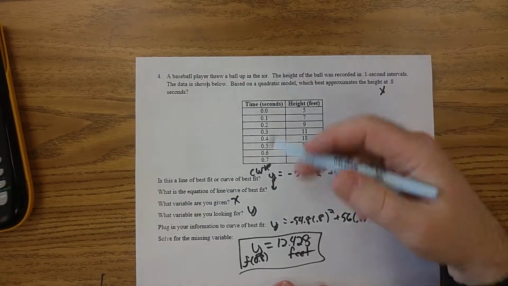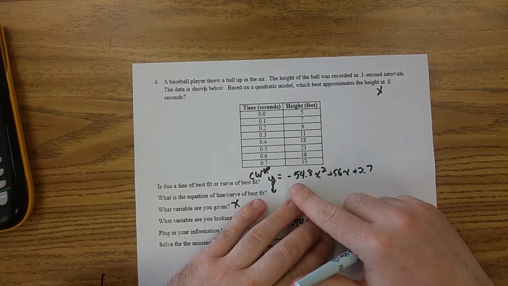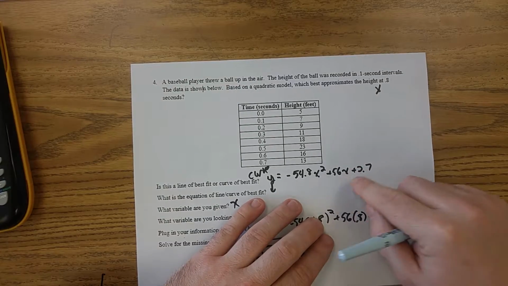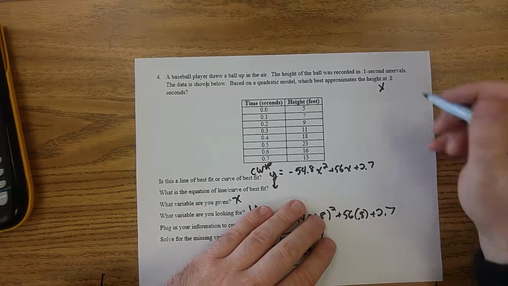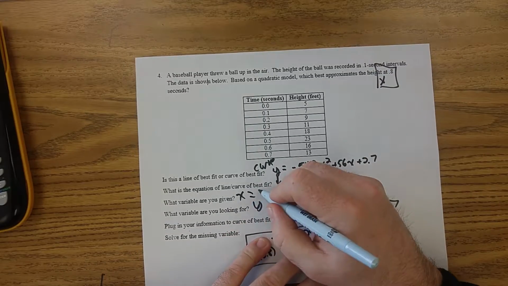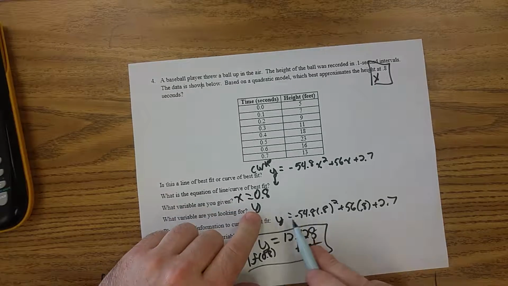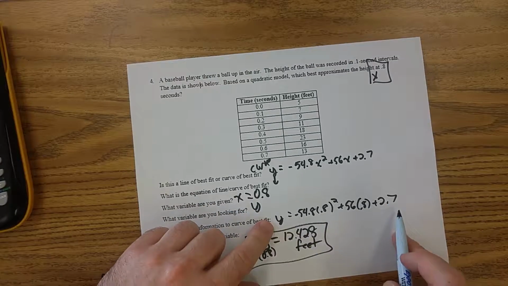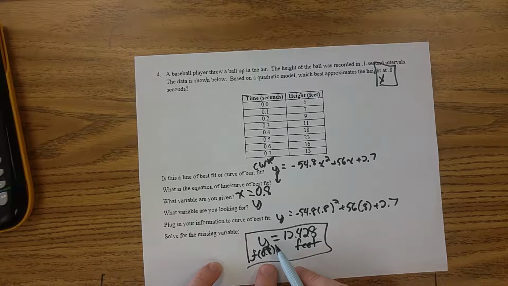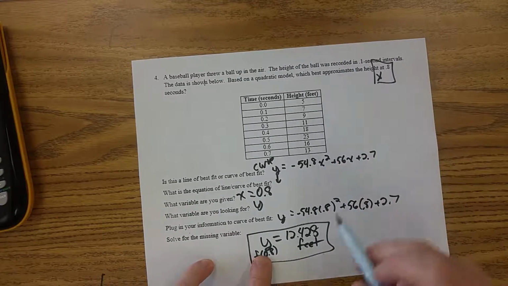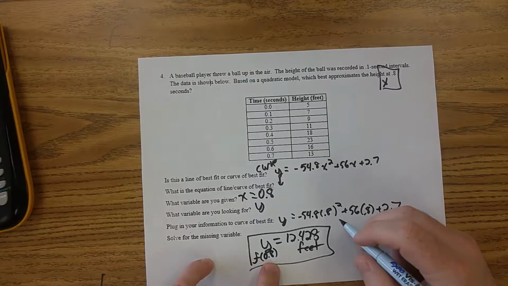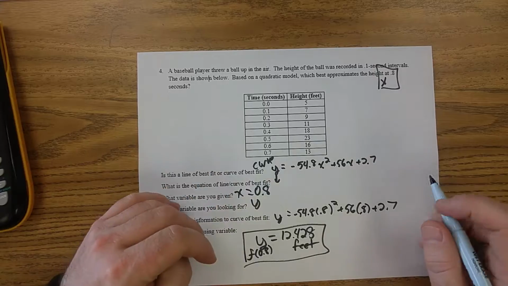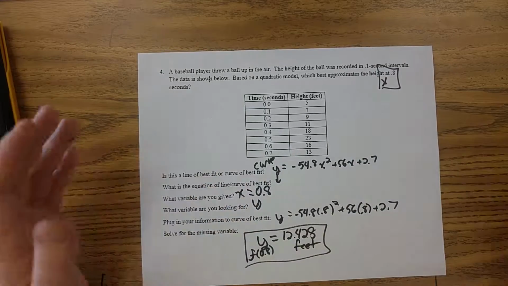Welcome back. Plug these numbers in. I got y is equal to negative 54.8 x squared plus 56x plus 2.7. It's definitely a curve. We're given x is equal to 0.8. So I plugged in 0.8 for x. And I got that when time is at 0.8 seconds, the ball is going to be at 12.428 feet. I guess you could just write like 12.4 feet. Or even just 12 feet, but that's the general idea.